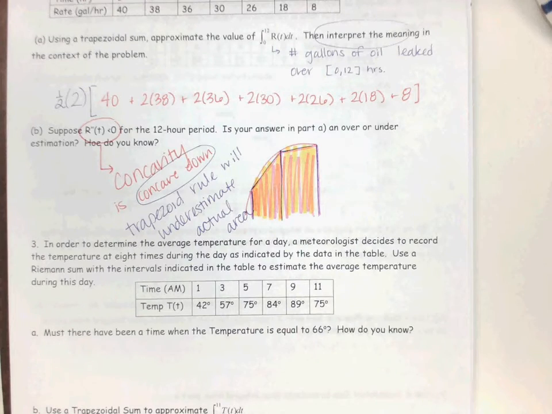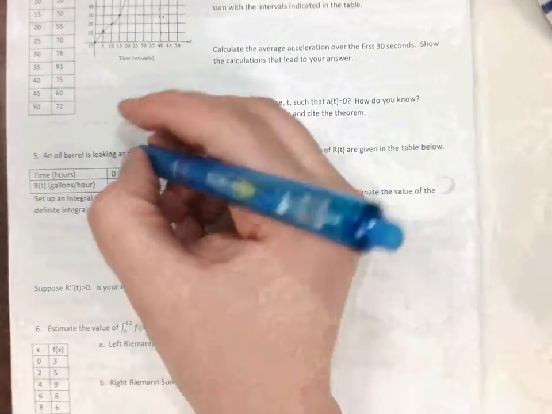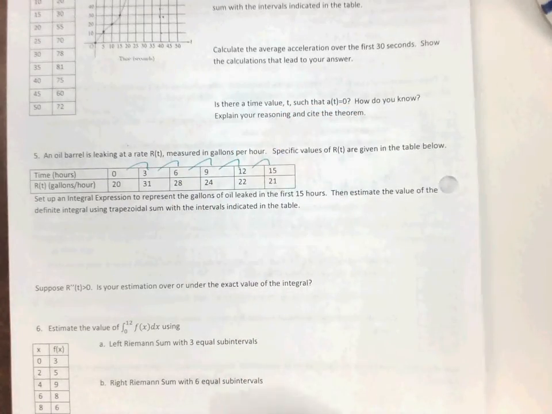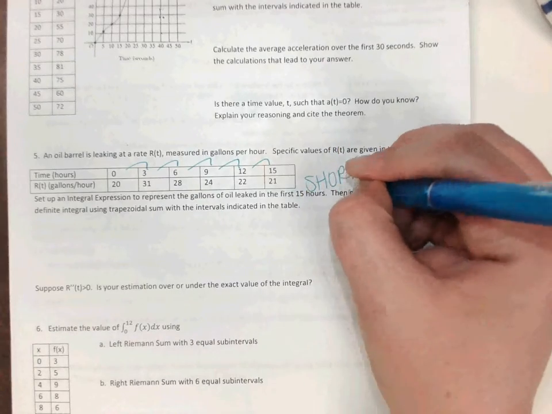Okay, ready? First thing, long or short for my table? Number 5. Why can I do the short one for number 5? Because it's going by how much each time? 3. So my delta x is always 3. That means I get to do the short version.